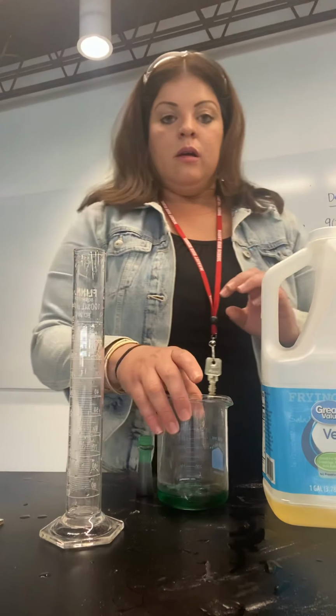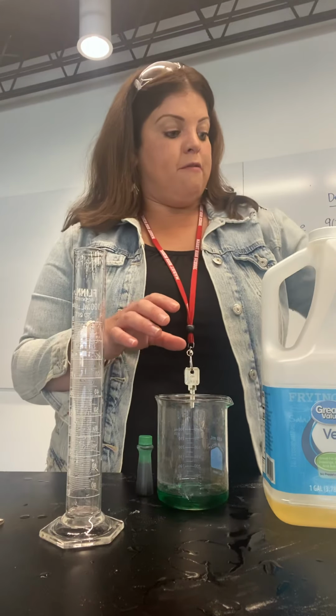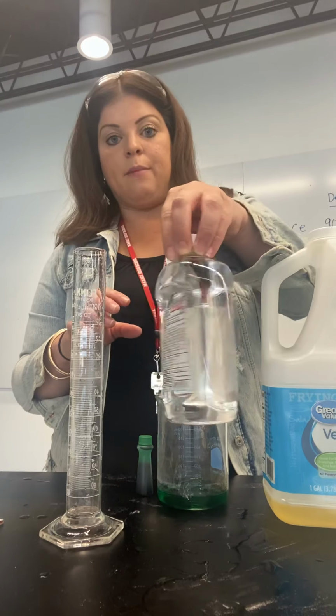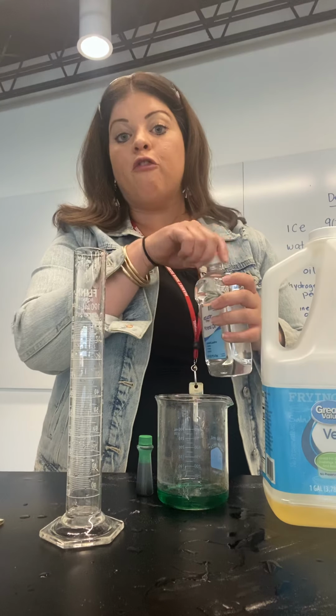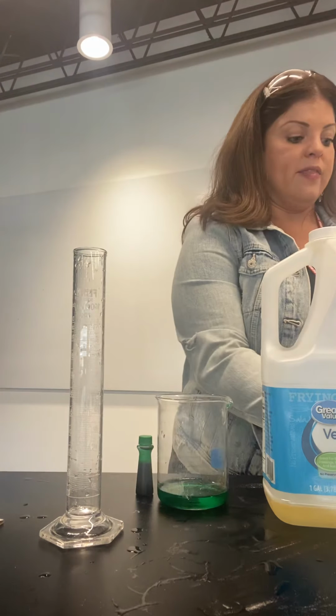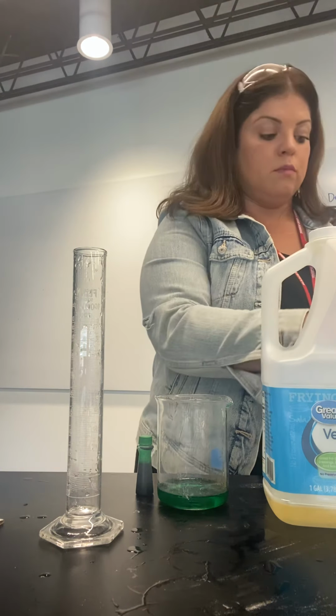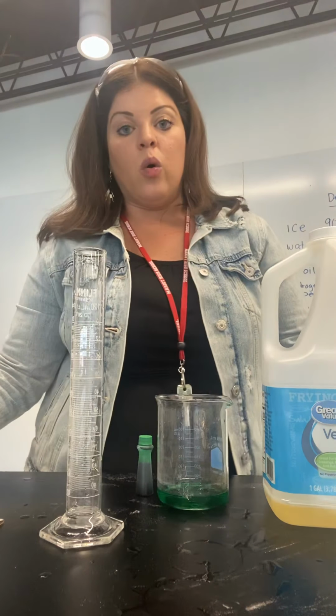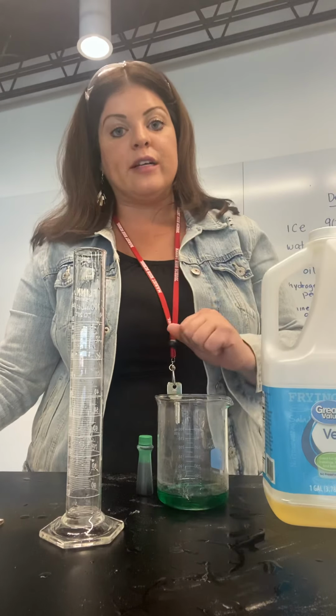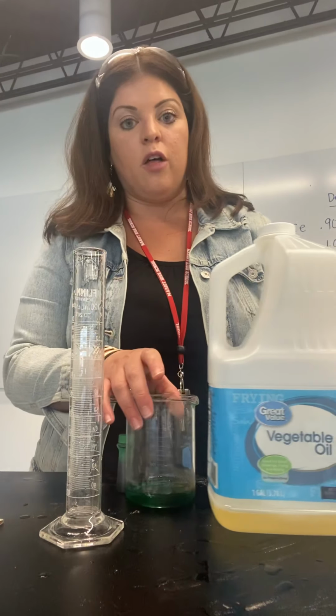Also, I have mineral oil here that I'm going to use. And the density of mineral oil is 0.84. So in this experiment, mineral oil is the least dense and water is the most dense when I'm looking at all three of these.